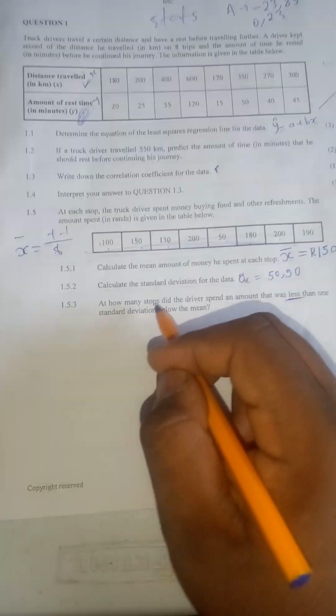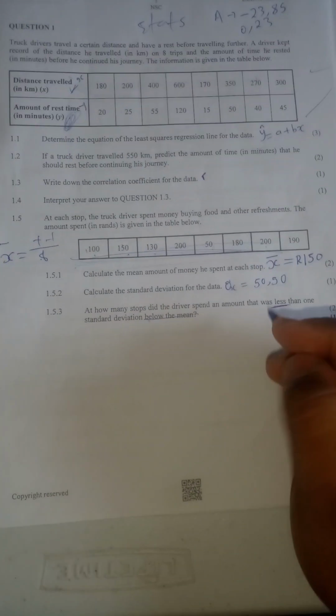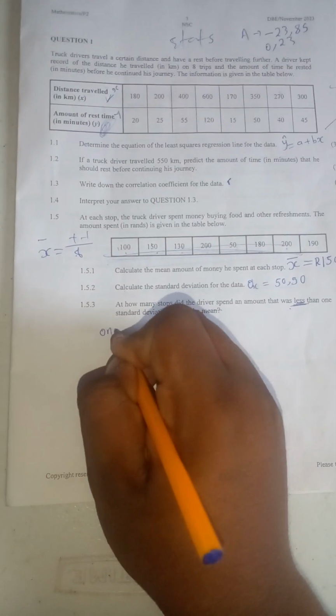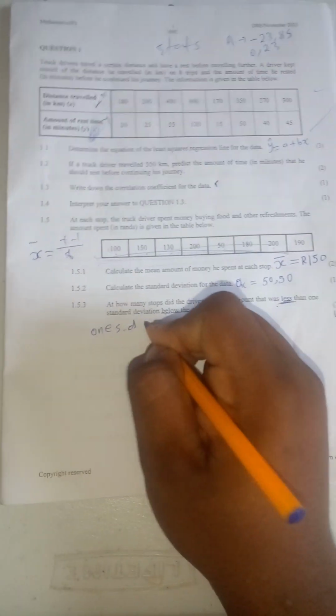At how many stops did the driver spend an amount that was less than 1 standard deviation below the mean? So it simply means, check something. They are saying what? Below the mean. So there are 2 ways to do this one, but I'm gonna show you the way that we always use. So now check something. Less than. So it means outside 1 standard deviation. So you have 1 SD, which is equals to.